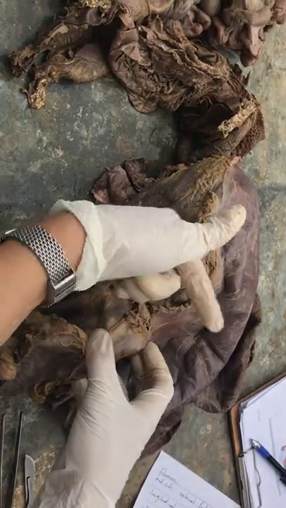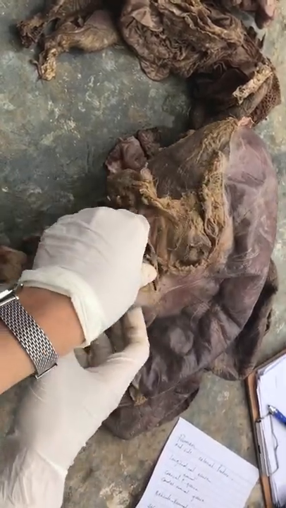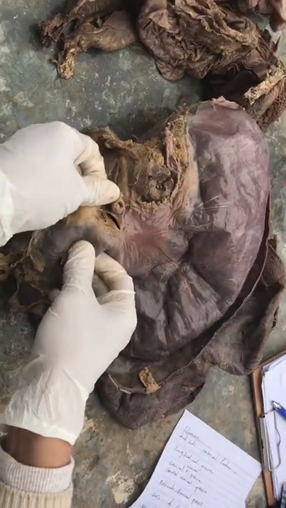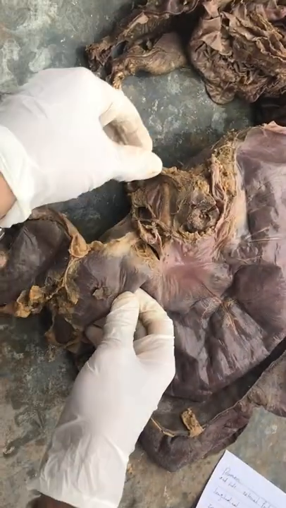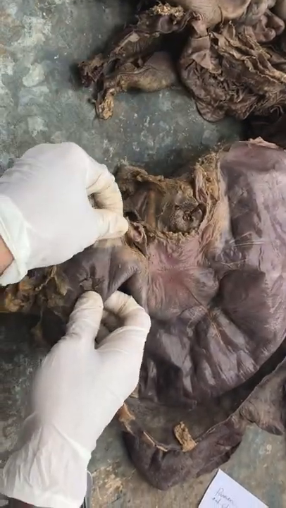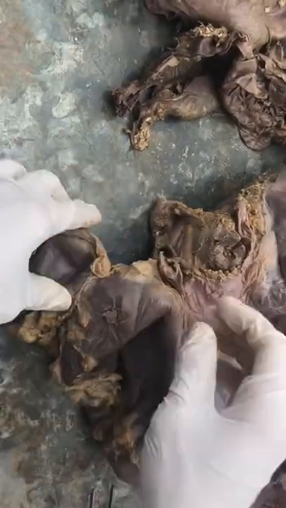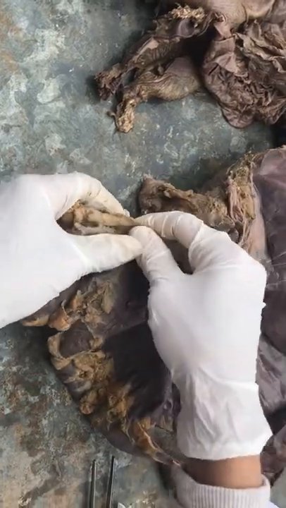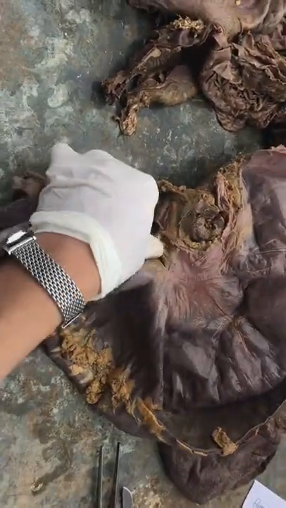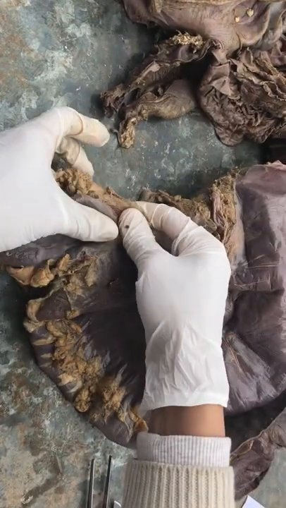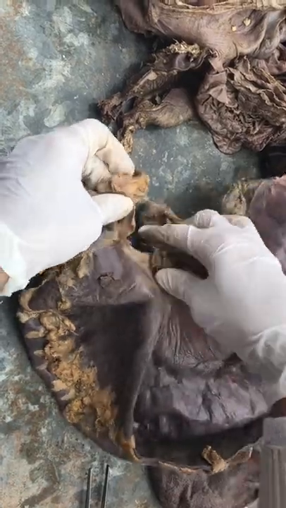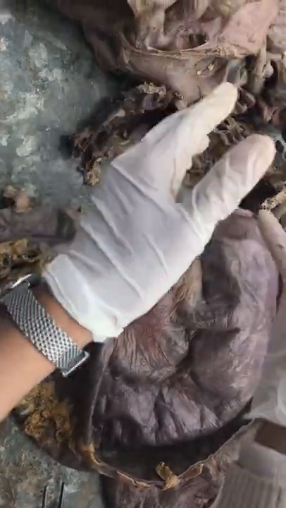The lesser curvature has a double folded peritoneum, also called lesser omentum, between the duodenum and the liver: the hepatogastric ligament, hepatoduodenal, attaching the duodenum, stomach, and liver.